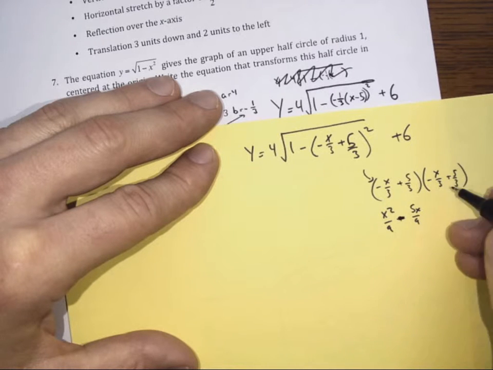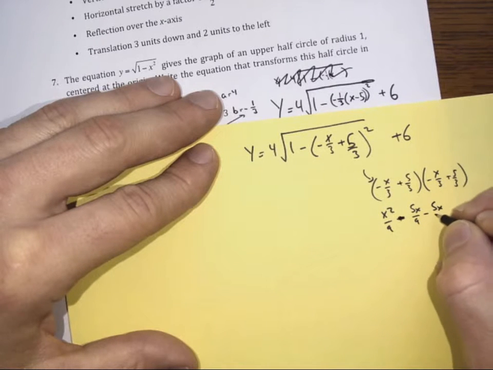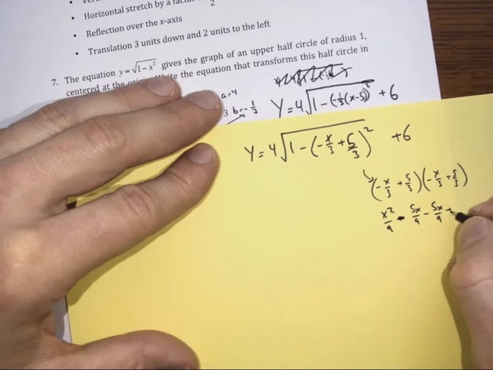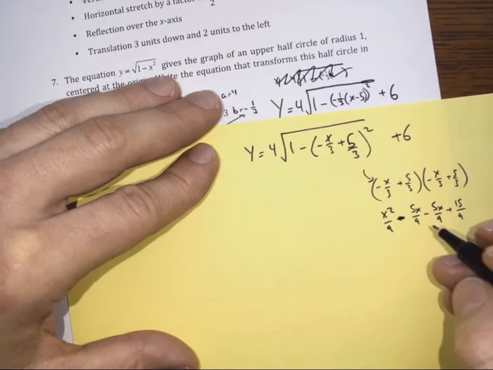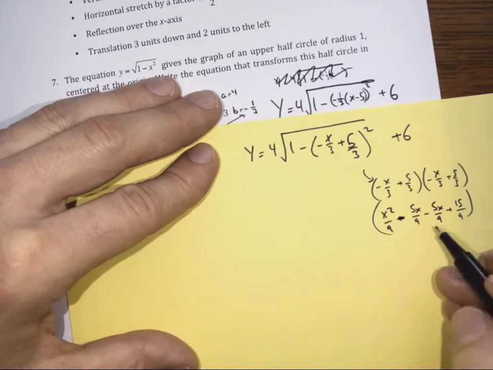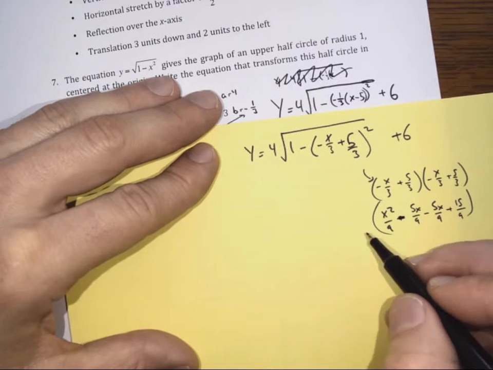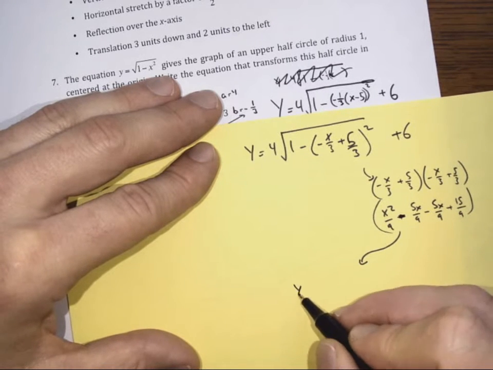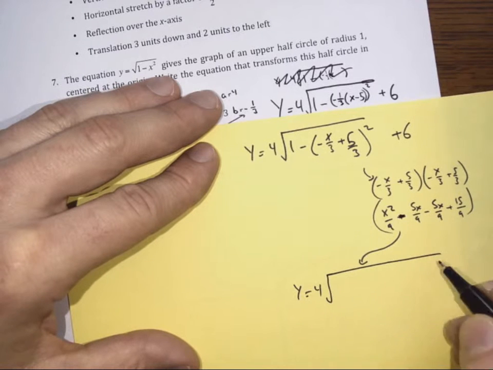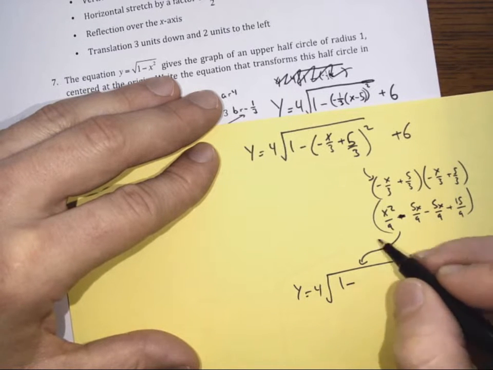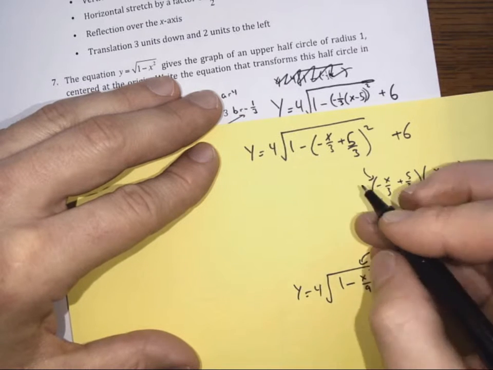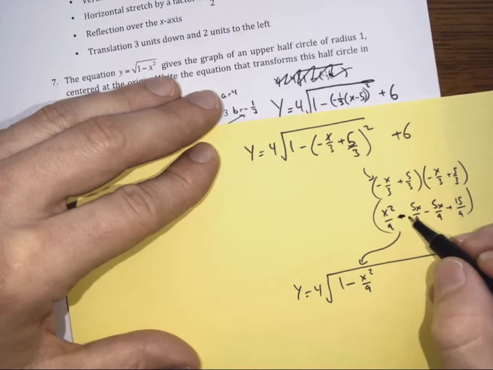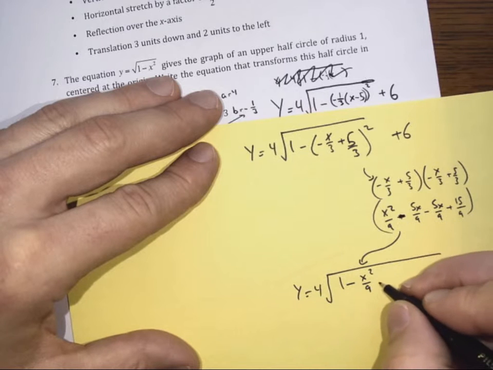And then these guys also give us another -5x/9, and then plus 15/9. And that's all back into the equation. So I've got y is equal to 4 square root of 1. Take away all this. Let's take away x squared minus 9. And that'll change these, take away these negative values, run through additions.